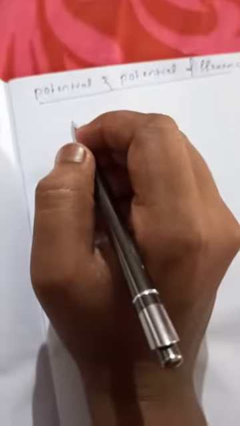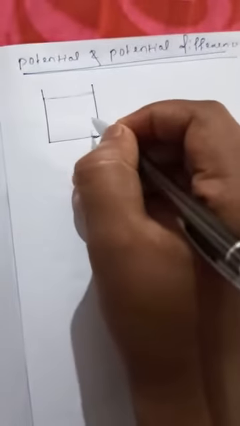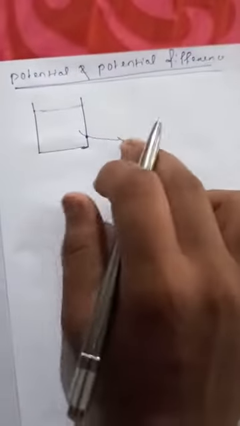Before we learn about potential or potential difference, we first have to study some cases. Suppose here is some amount of water, and I want to take this water from this point or from this area to this point. Then what will you do? I have to make a hole here so that water can easily move from one point to another.